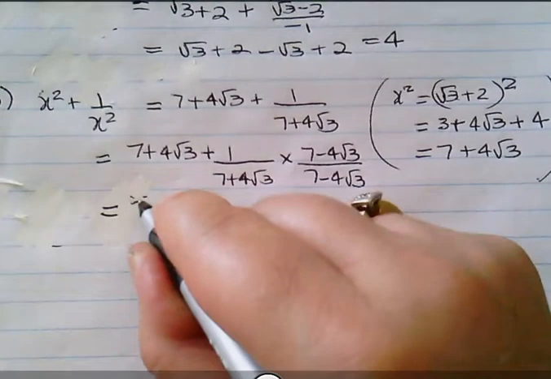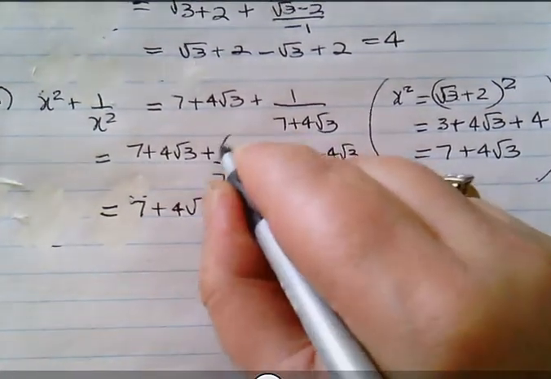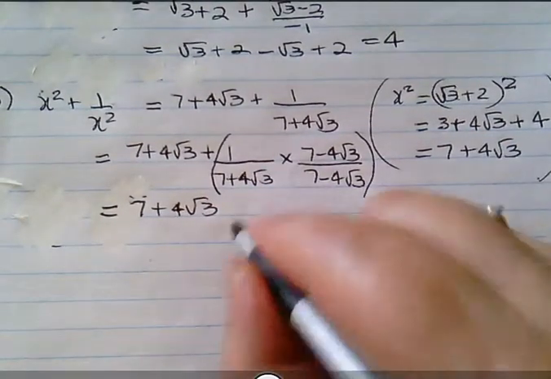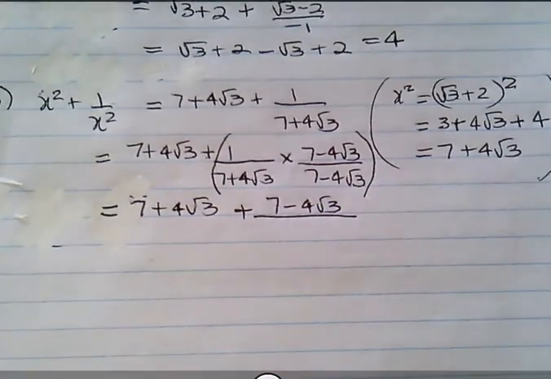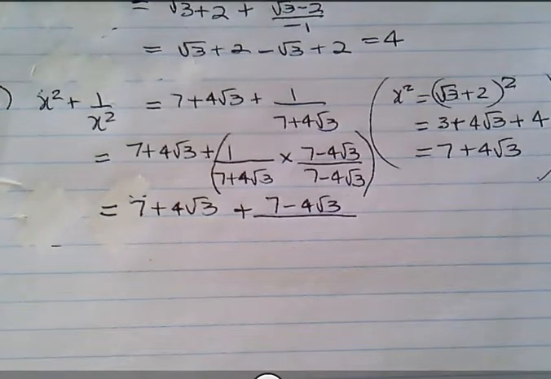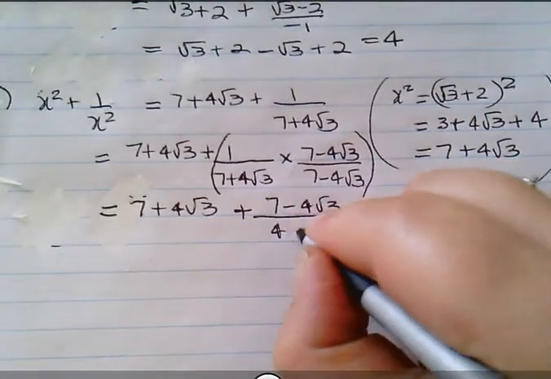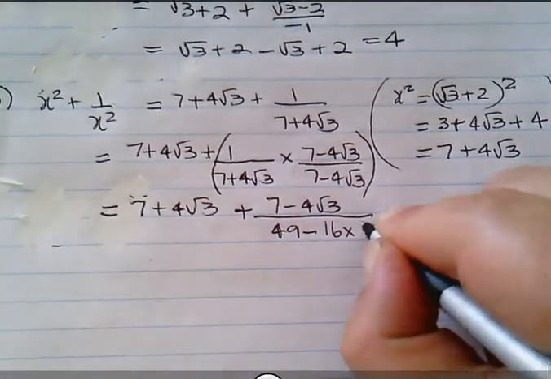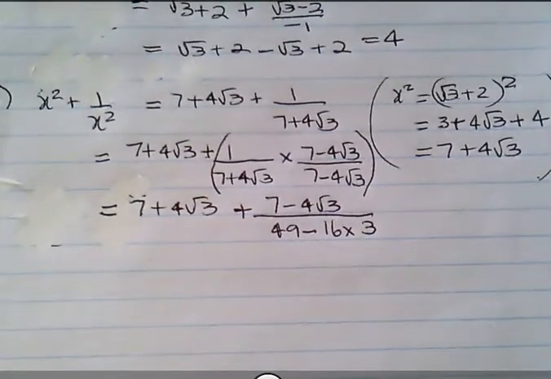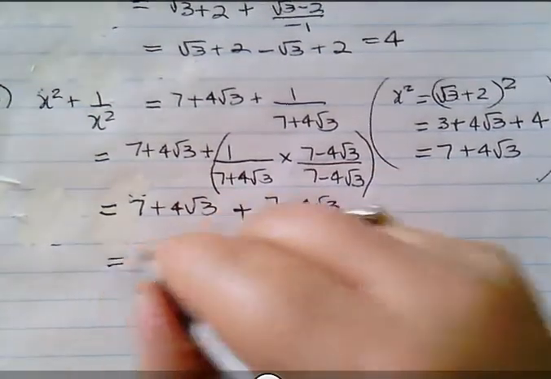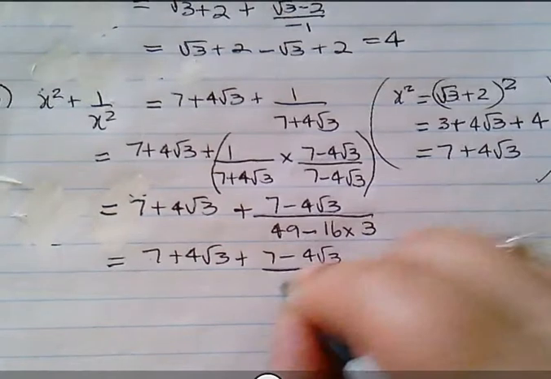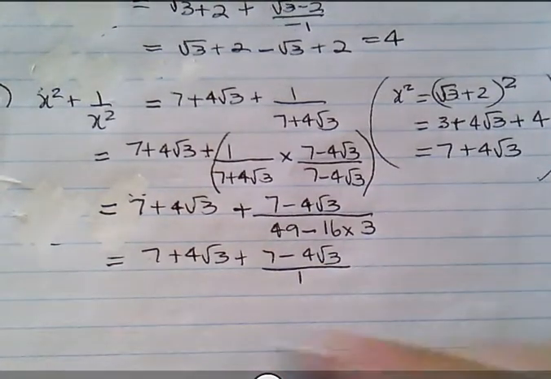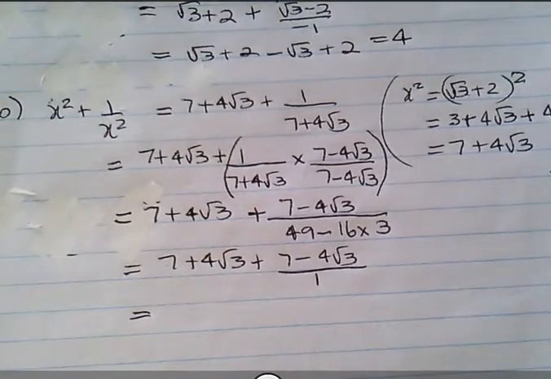And we get 7 plus 4 root 3. I'm going to put this in brackets. Plus 7 minus 4 root 3 over what? Isn't it 49 minus what? 49 minus 16 times 3, which happens to be 48. Isn't that great? So it's 7 plus 4 root 3 plus 7 minus 4 root 3 over 49 minus 48, which is 1. So we can lose the 1. And what's our answer? 14.